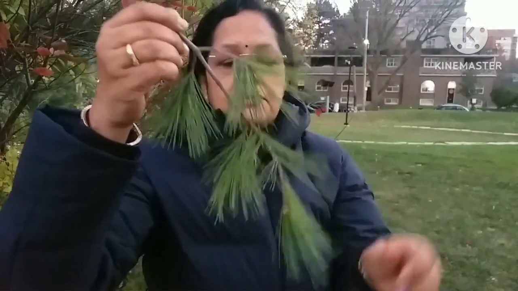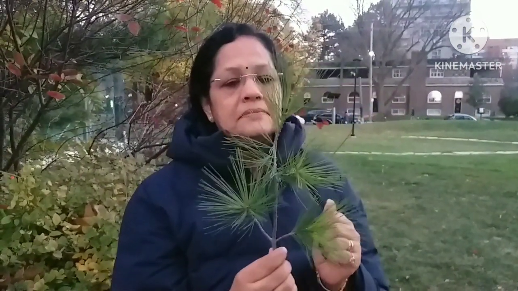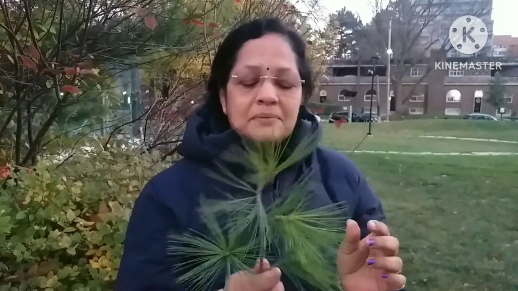But the needle shaped leaves are helping the plant to save the surface area, and if snow falls on them, the waxy coating on them helps the tree to shed the snow. So that is the reason why we have these plants having leaves which are needle shaped and which are having waxy coating. Now, I just always wonder how beautiful nature is.